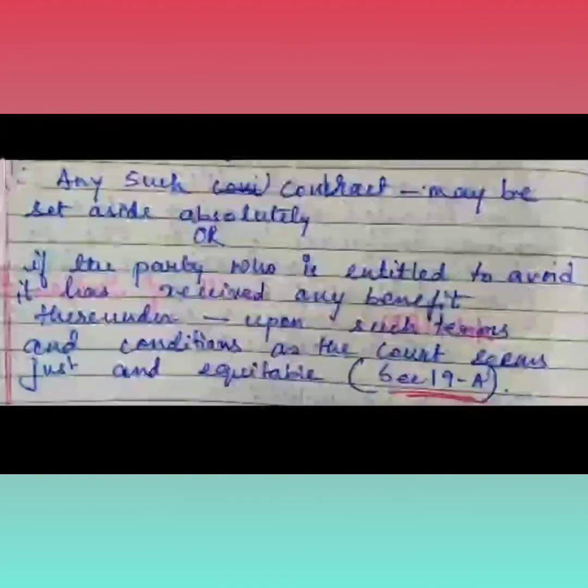But if he receives some advantage or some benefit out of this unconscionable contract, that also has to be balanced, means that should go back to the person exercising that dominance, and he should get back his property or whatever he has given under this contract. That is all about the concept of section 16, undue influence, with its effect on contract under section 19A.